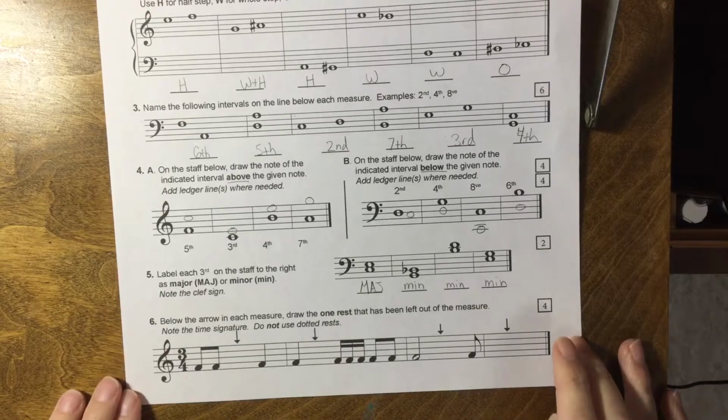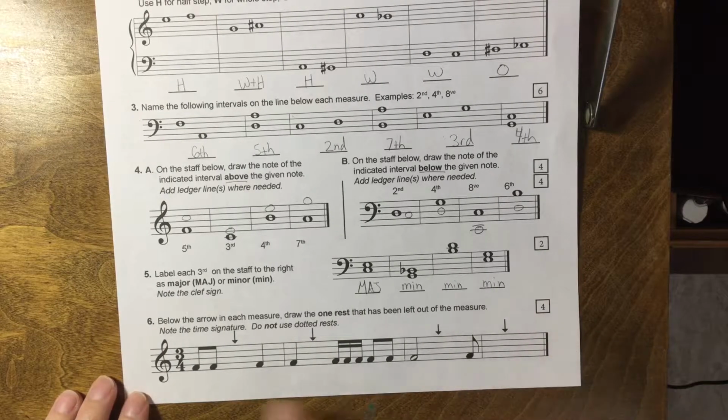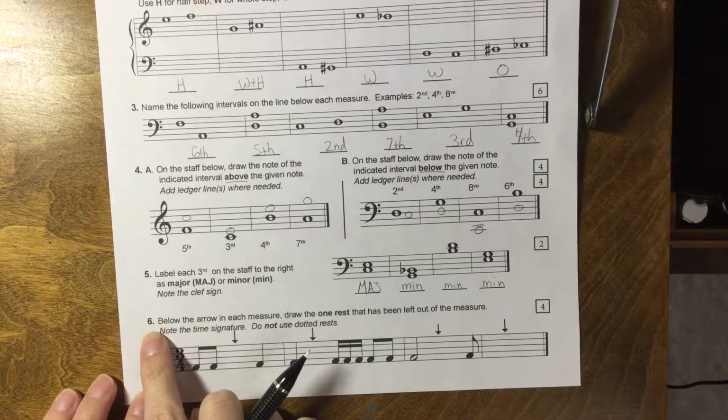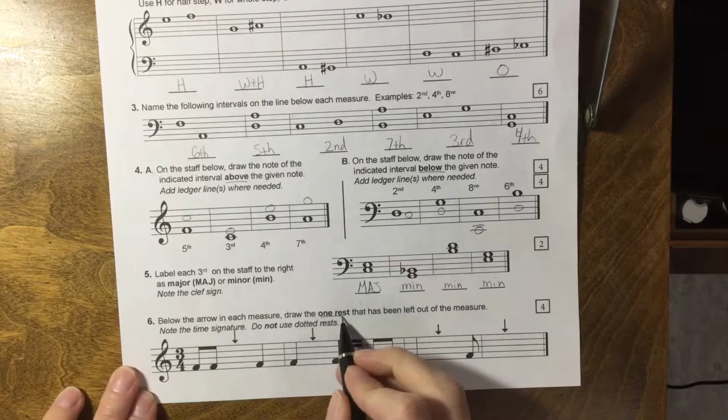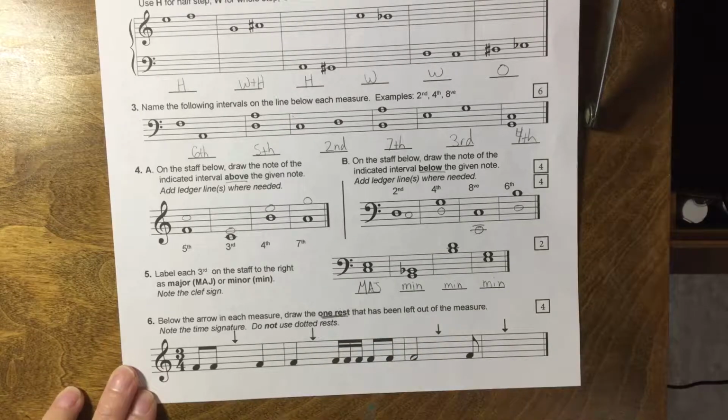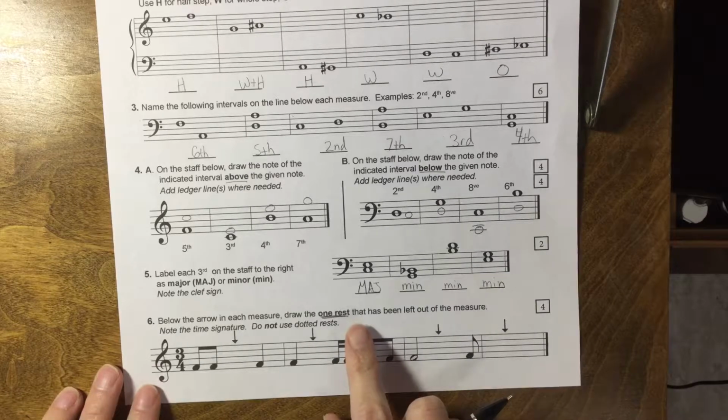This is theory test level 6, and we're on question number 6. Below the arrow in each measure, draw the one rest. Be careful about this. Sometimes it will say one note. It alternates. I can't tell you which one it will be on your test.